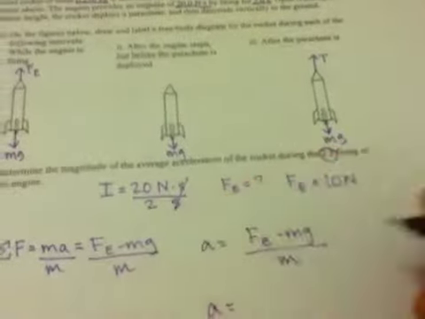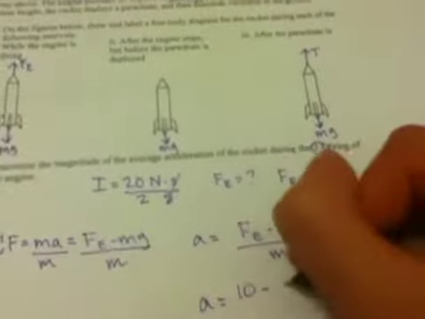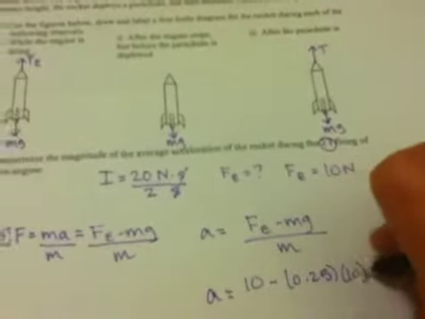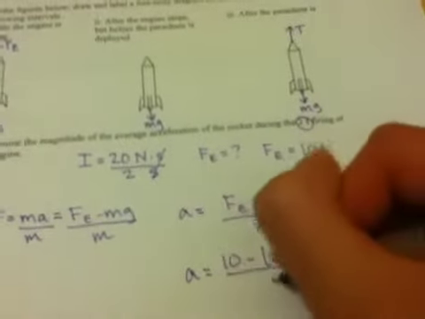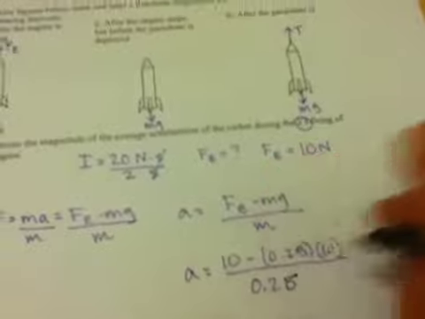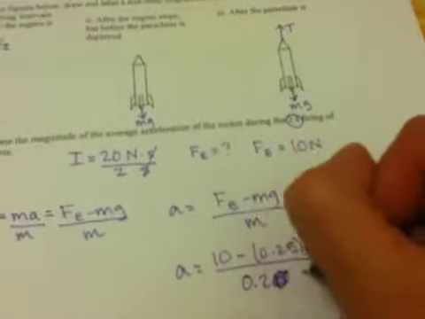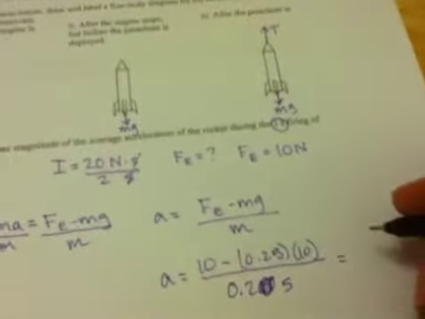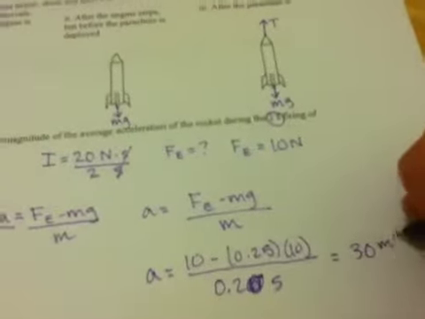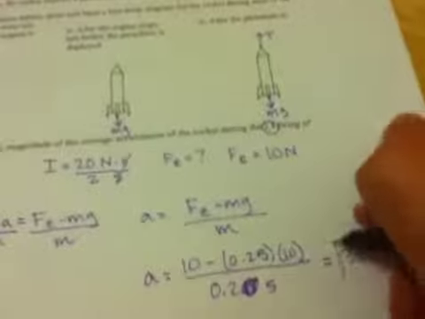And so acceleration is going to equal 10 minus 0.25 times 10, all divided by 0.25. That's not a 6, that's a 5. And we end up with a grand total of 30 meters per second squared being our acceleration.